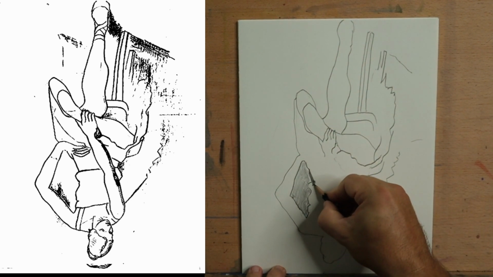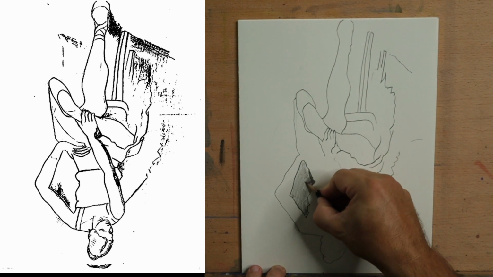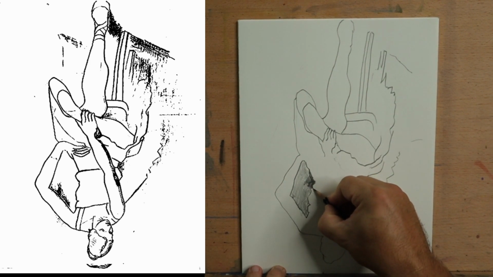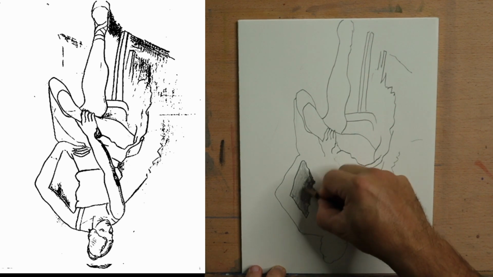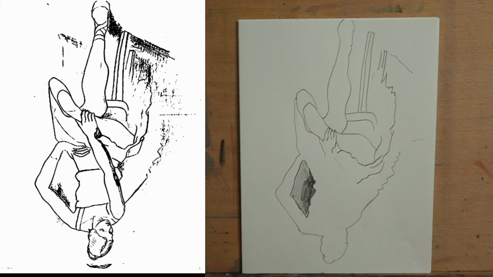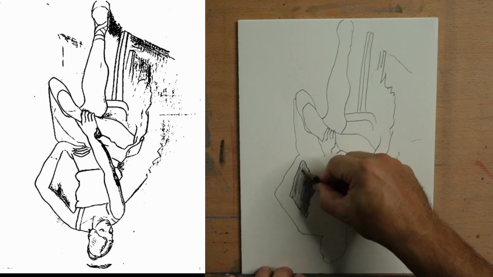And when you begin to match these shapes with more and more accuracy, that's when you really begin to have satisfaction with everything you draw. Now that's a little bit closer.